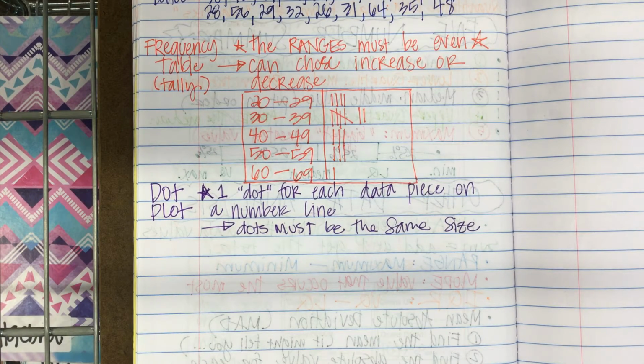Dots need to be the same size. Again, it's not like get out your laser, a tiny beam of light. But for one, you gotta commit to that for everything.